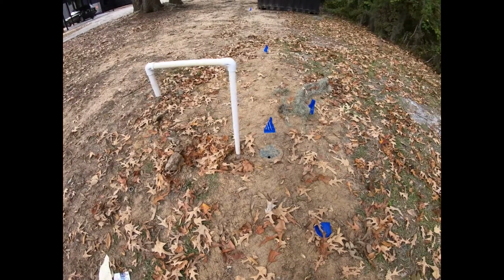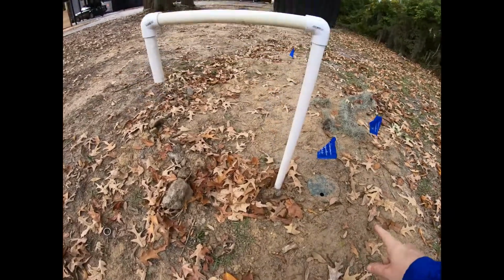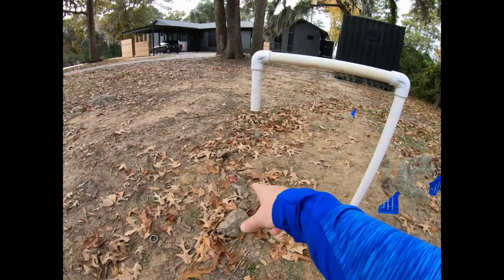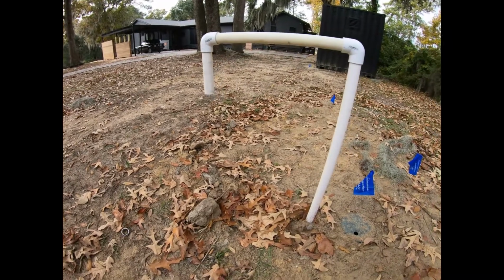Now, after the valve, we just simply installed some PVC pipe to make this water spout that will fill a 5-gallon bucket.